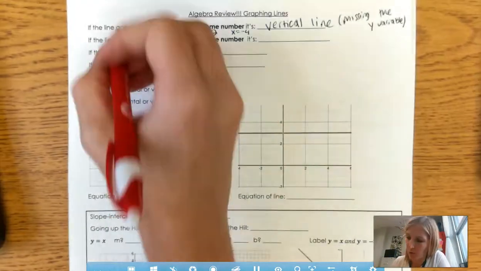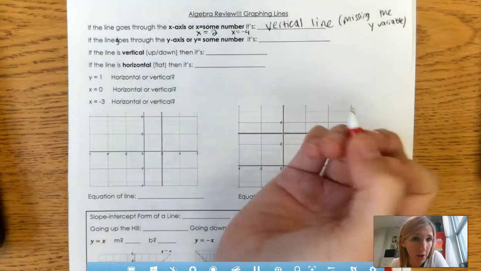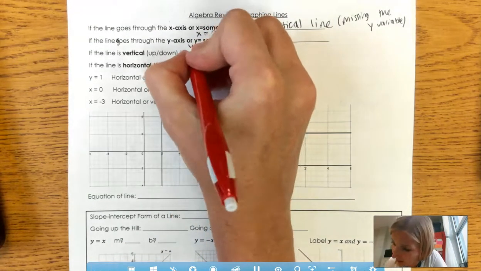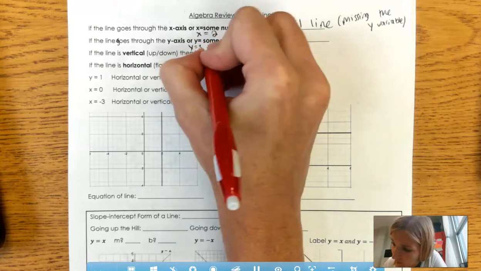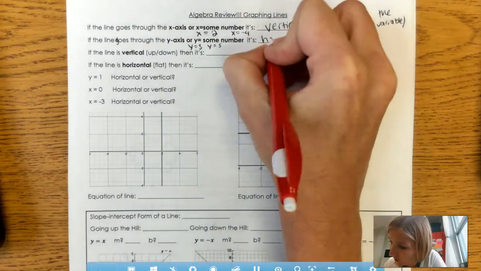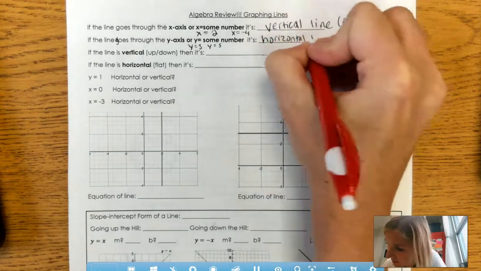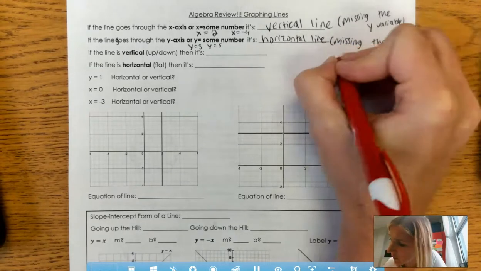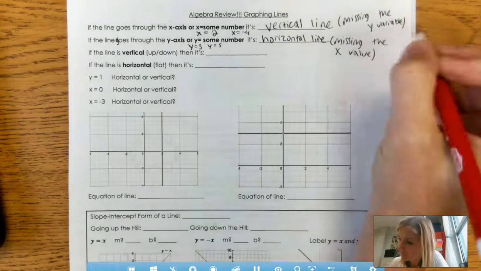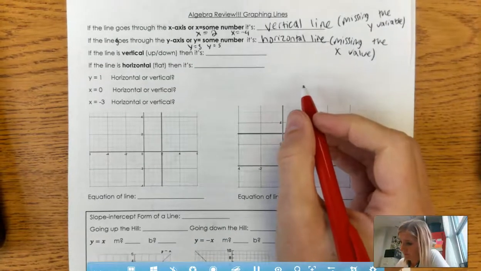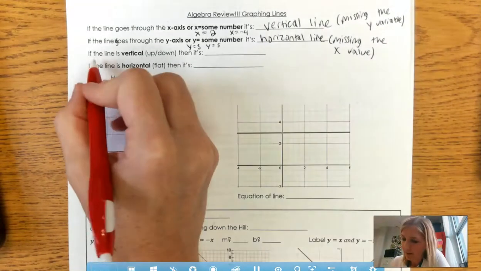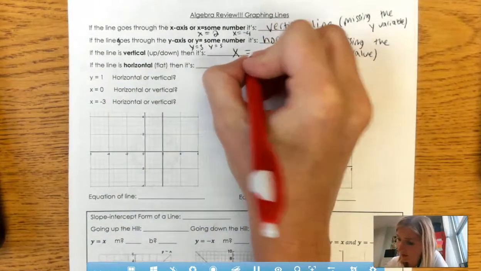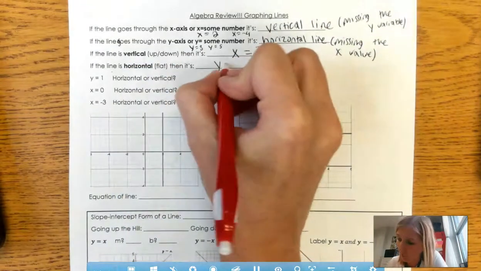All right, if the line goes, so that's a typo I made, if the line goes through the y-axis or has an equation of y equals some number, like let's say y equals 3 or y equals 5, then it's a horizontal line. So you know it's a horizontal line if it's missing the x value in the equation. If the line is vertical, then it's x equals something, right? If the line is horizontal, then it's y equals something.